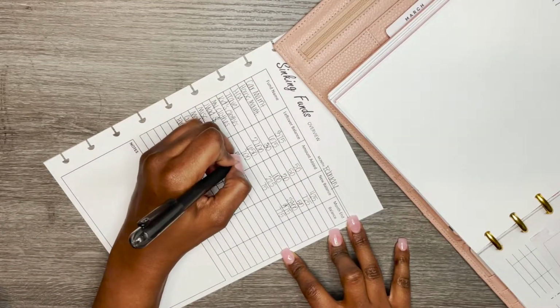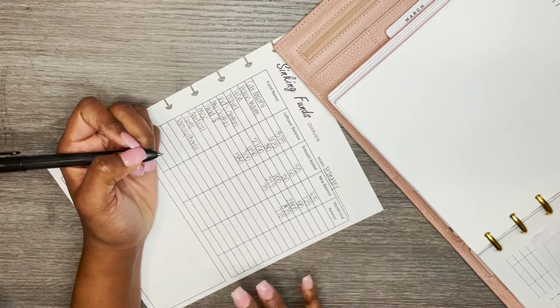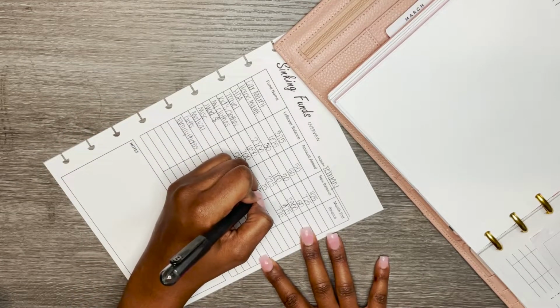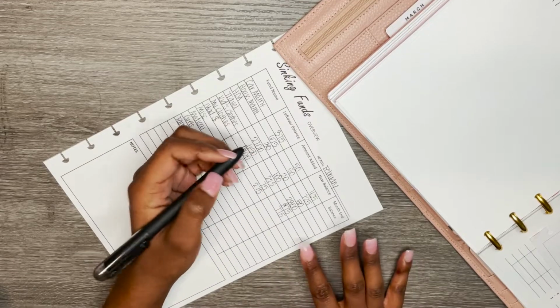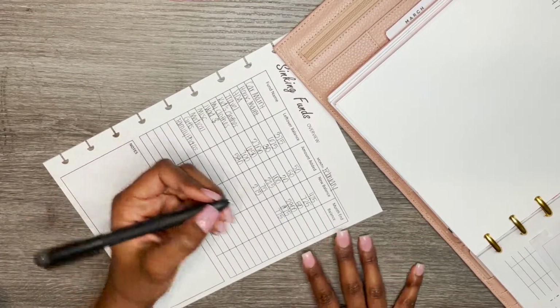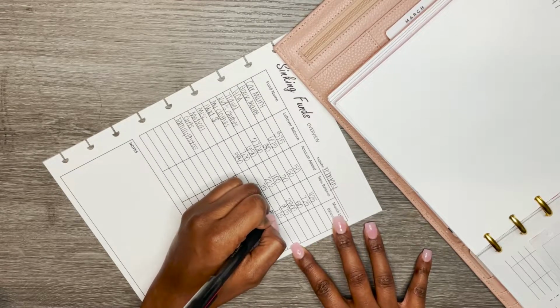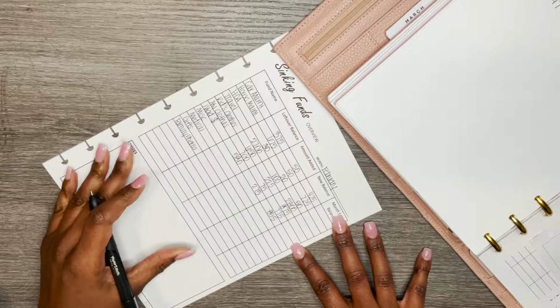All right, so Mad Money, I had $580 left over. I generally give myself about $220-ish to $250-ish. For whatever reason, I'm being generous this month, and I'm giving myself $275, and that brings it up to $855.